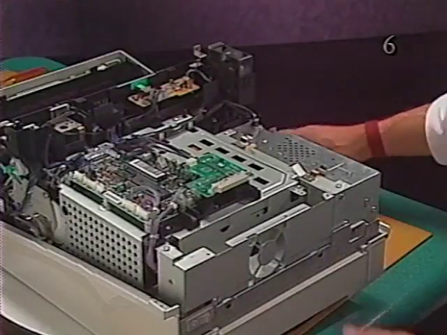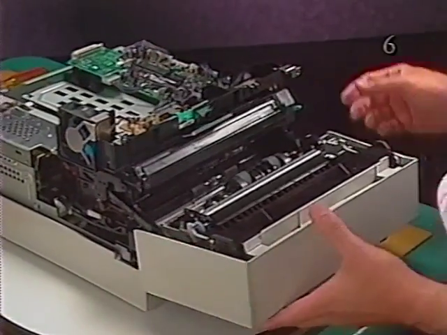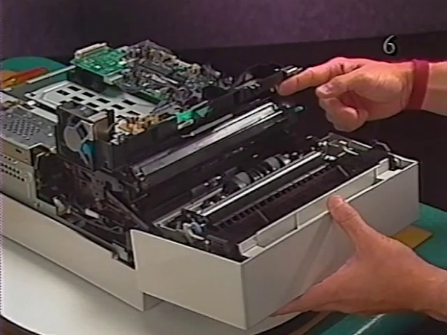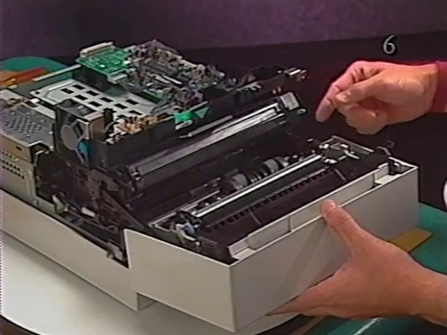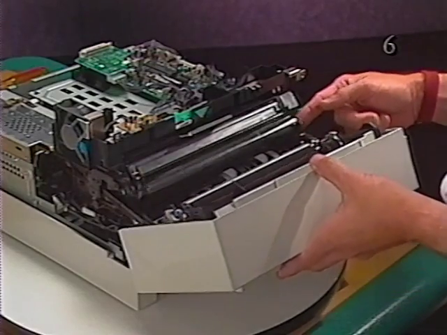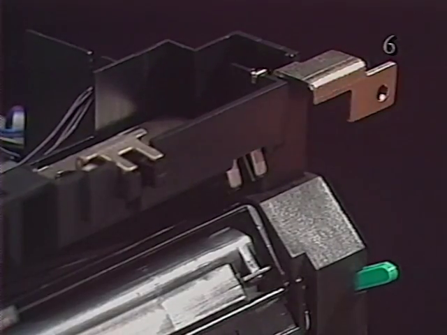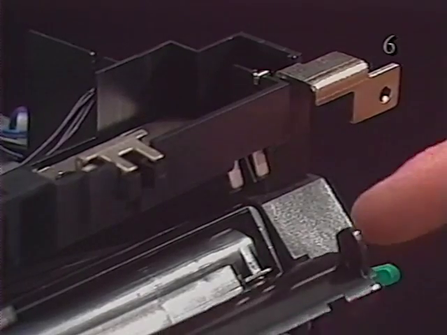There are 6 sensors in the control system. Sensor PS11, located on the mounting sensor plate. It detects whether or not the toner cartridge is installed and detects if the front access door is open.